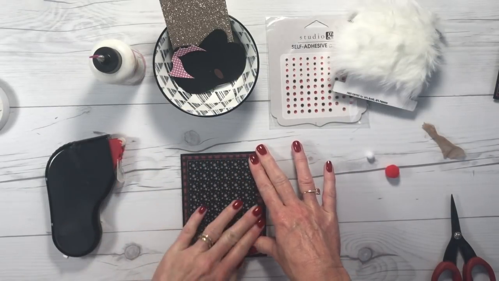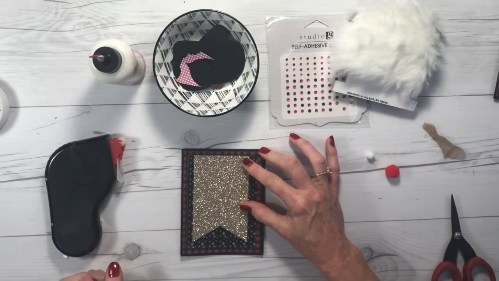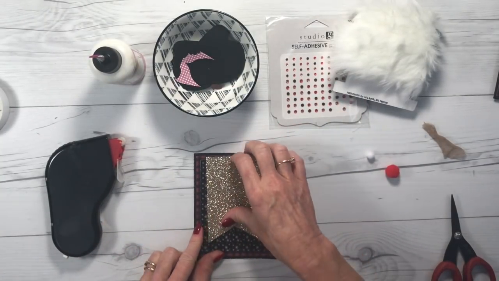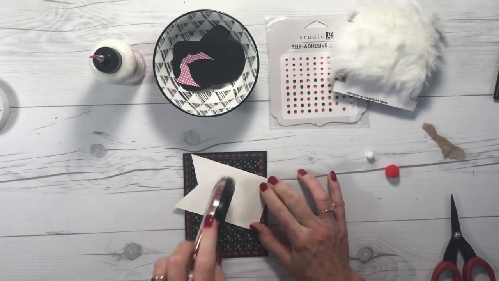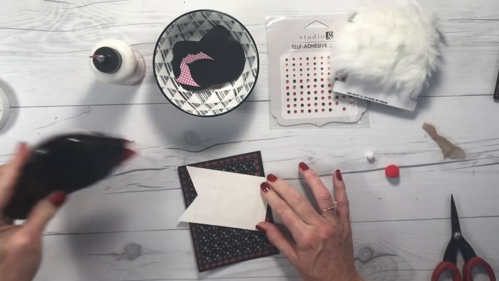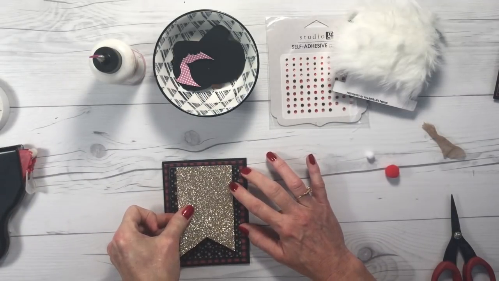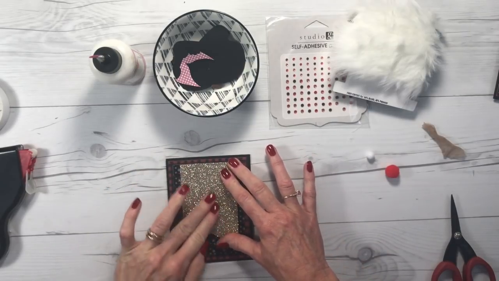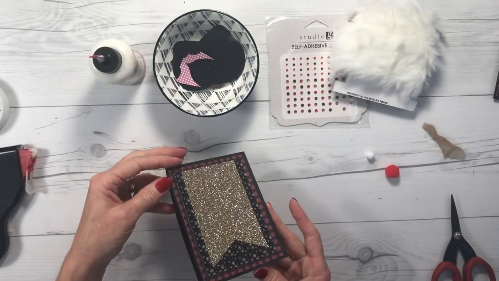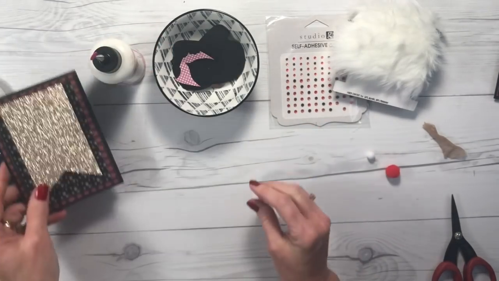Okay, so we have the base of the card down. We're going to add our glitter piece, and I'm going to line that up right with the black snowflake. And you can pop this up if you want. I just didn't, because the gnome itself adds so much thickness to the layers that I didn't want to make it so thick that it became a problem. So there is the base of our card. We're going to set that aside.